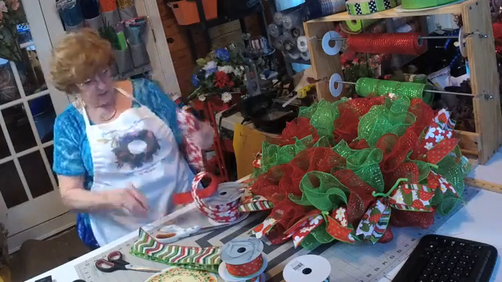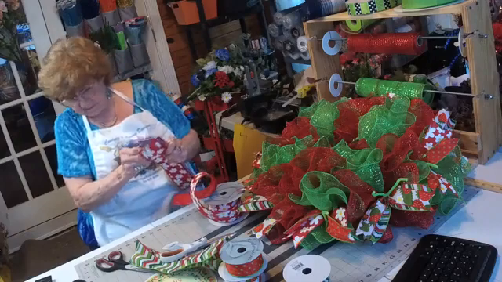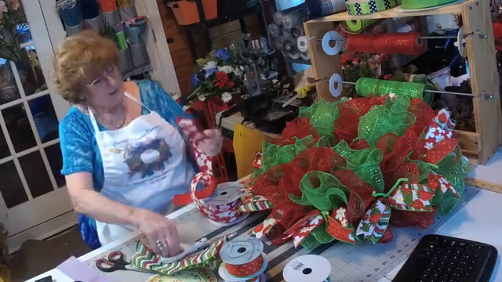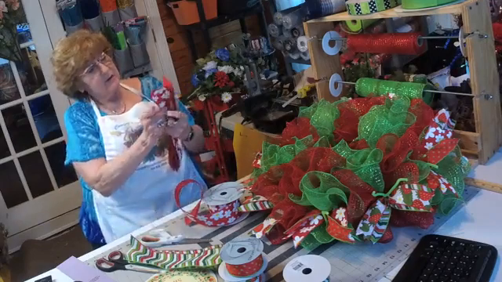This is painted ribbon. The daisies. So, see, this just goes so quick with these rulers.